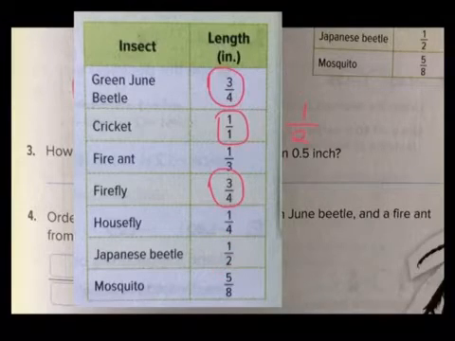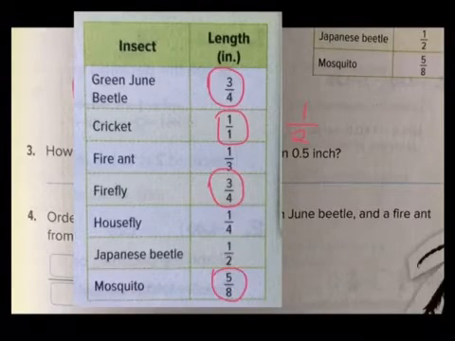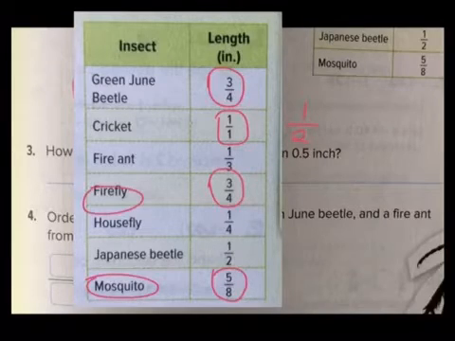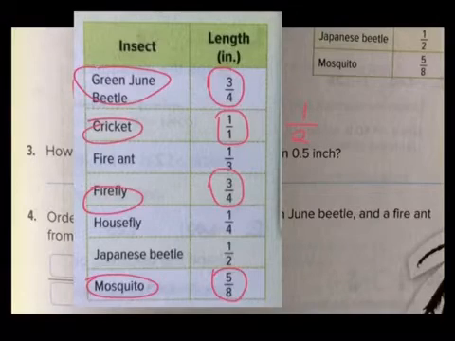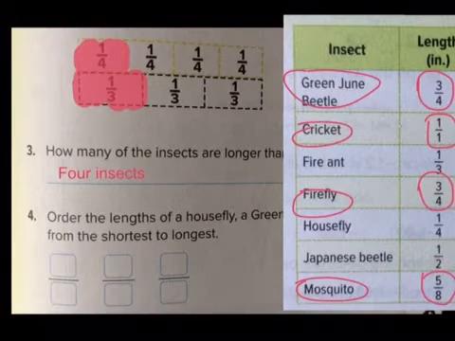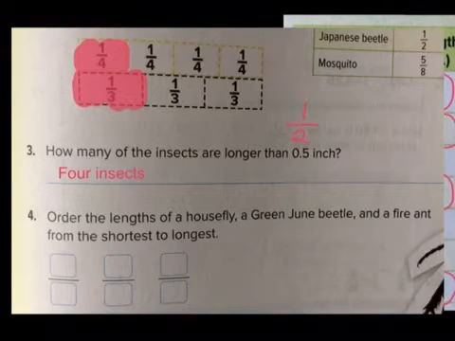What's half of 1 Japanese beetle? Well, we're being asked which one's larger than a half. This is not larger than a half, this is exactly a half. And what's half of 8? 4. Is this larger than 4? Yes, it is, so that's also larger than half. And there we have it. So the mosquito, the firefly, the cricket, and the green June beetle are larger than a half. Remember, the question was how many insects? Well, 4 insects.